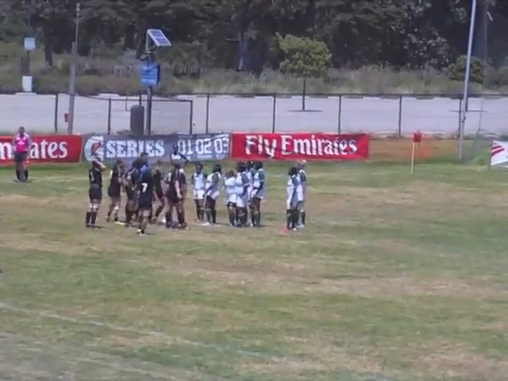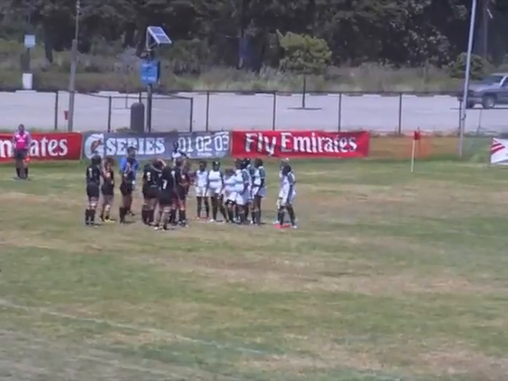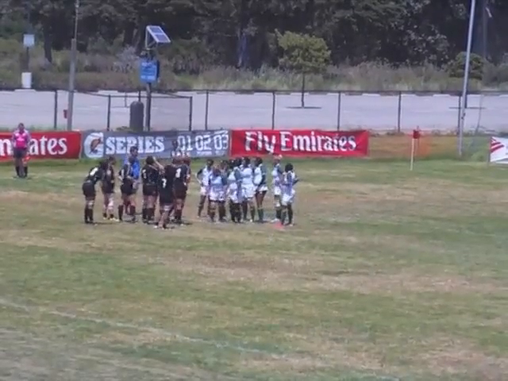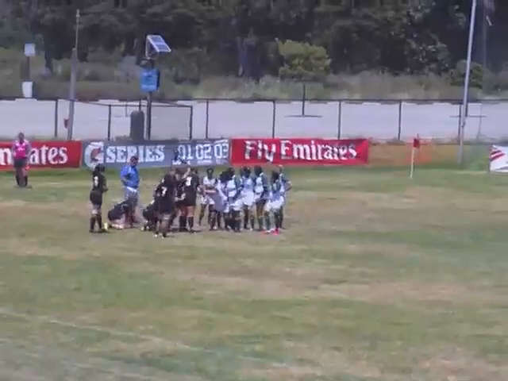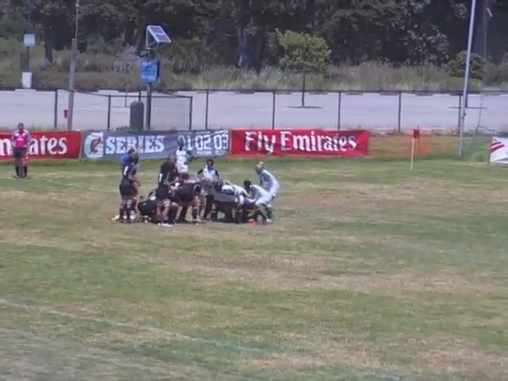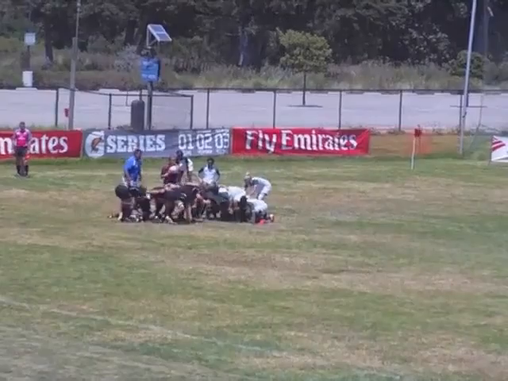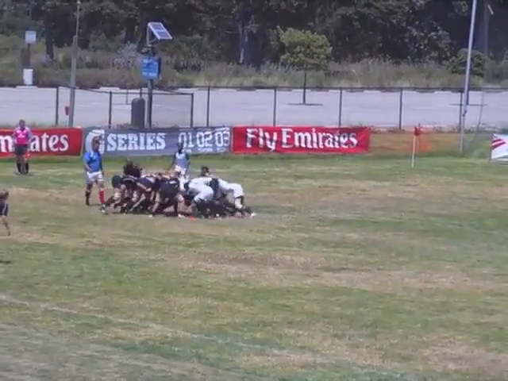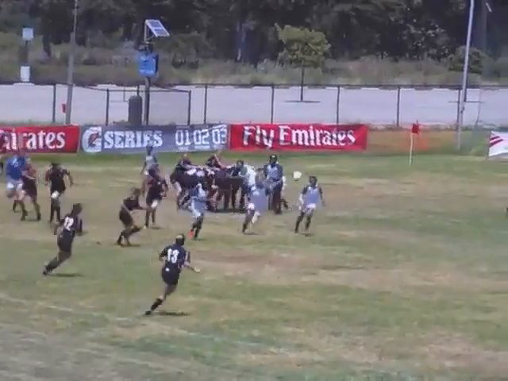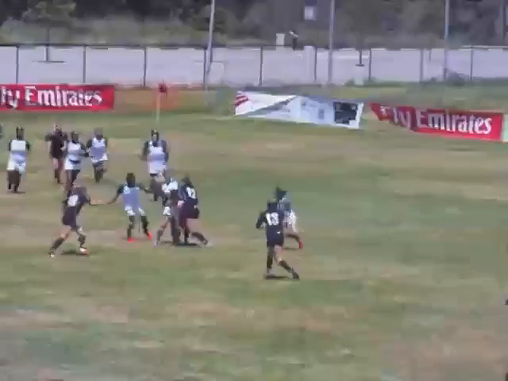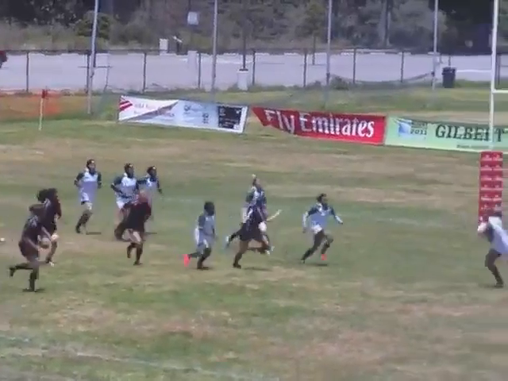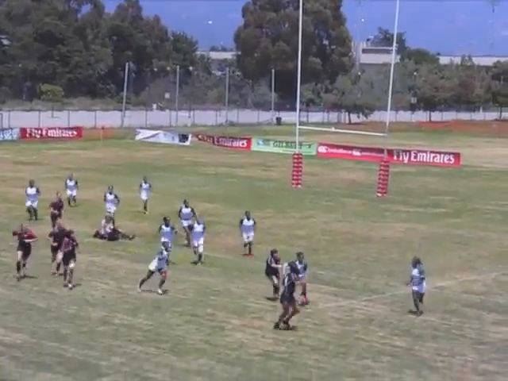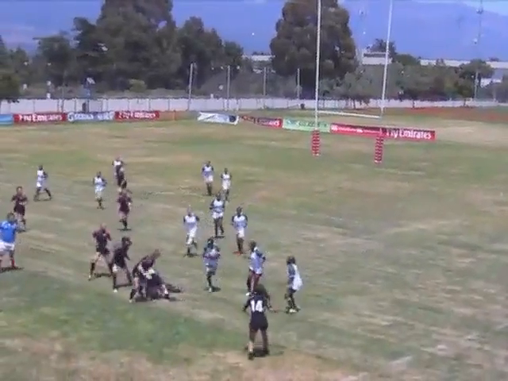So the referee's gonna reset that scrum. South Africa is able to steal that scrum. Really utilizing their support and passing down the line.